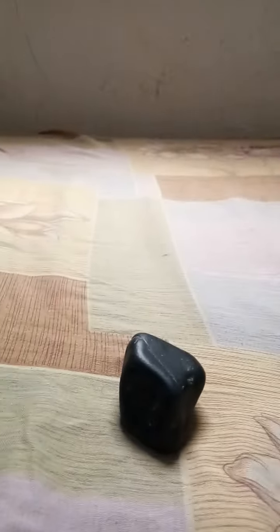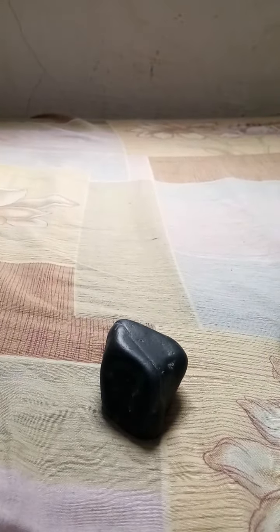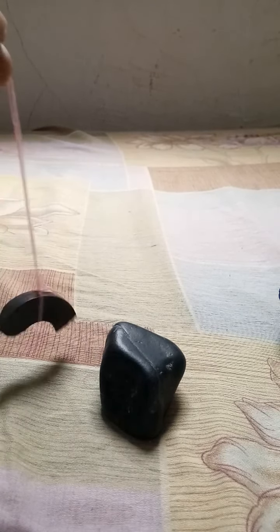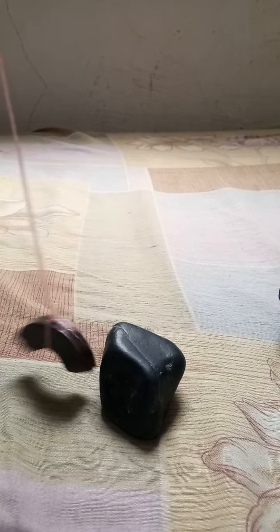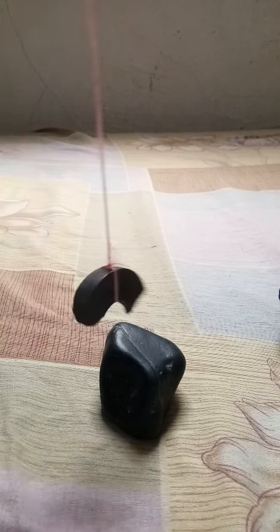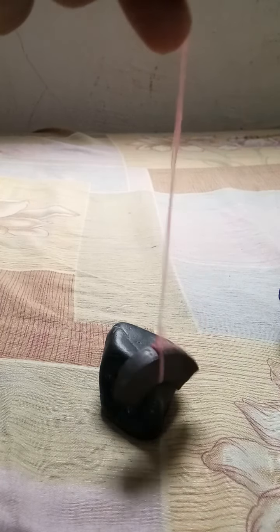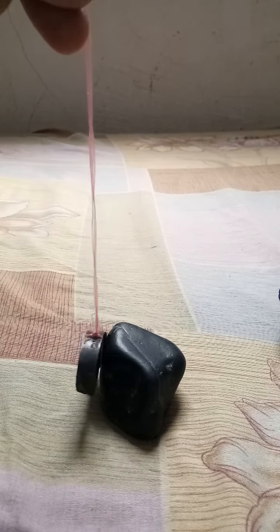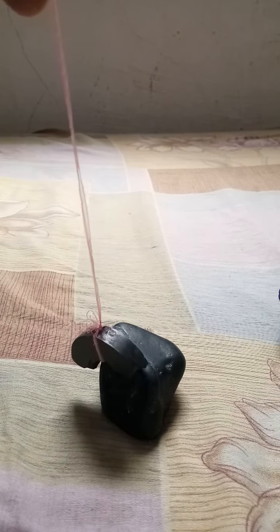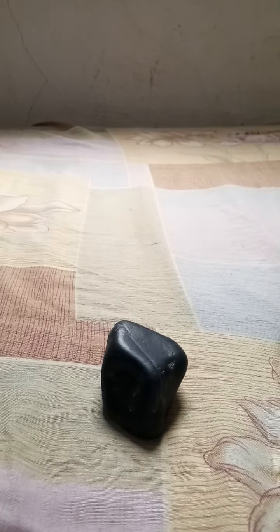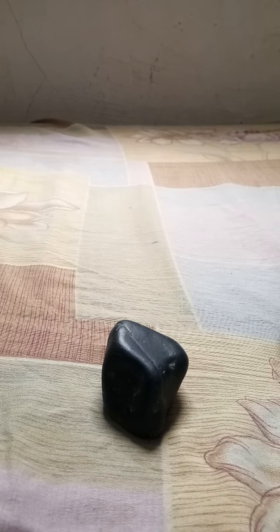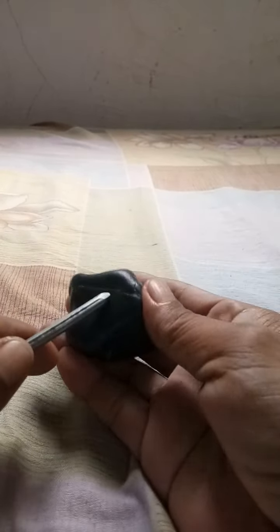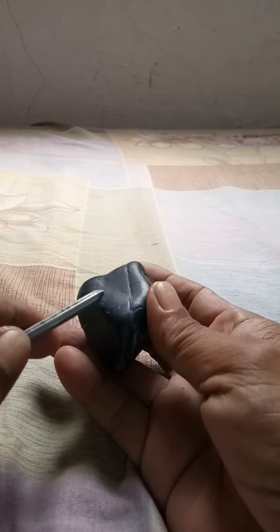Now we're gonna use the magnet. Okay, so we will use scratching, and we will see if it will leave a scratch.